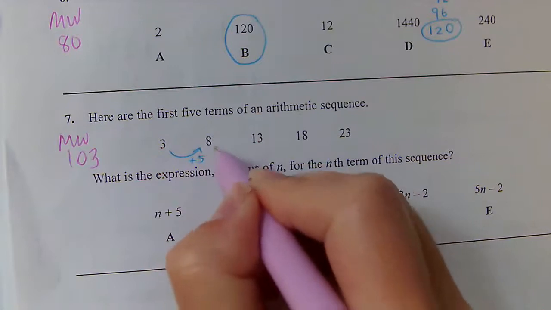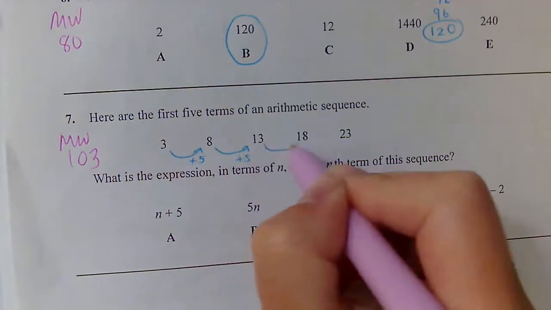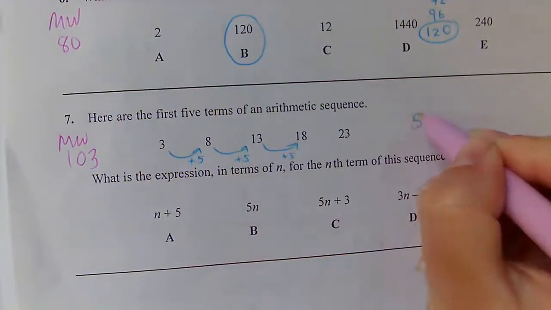Well, I've gone up by 5. So I'm going to write down 5.